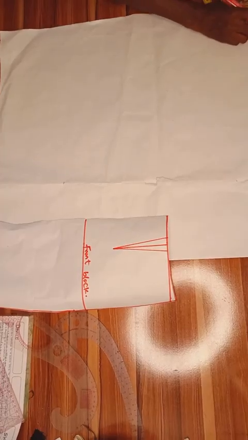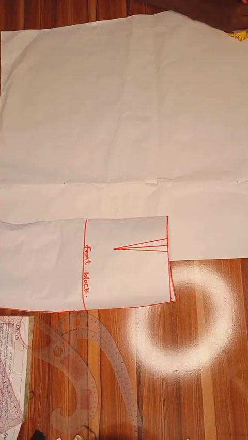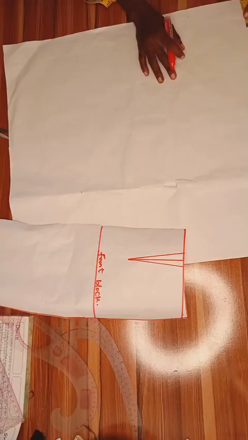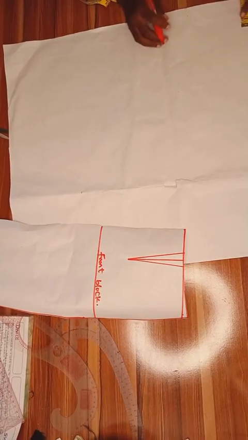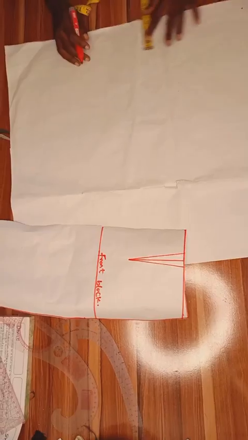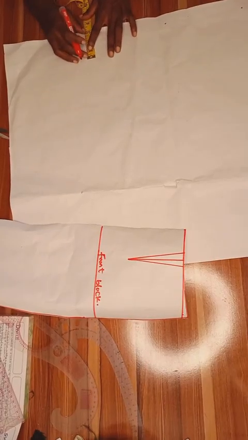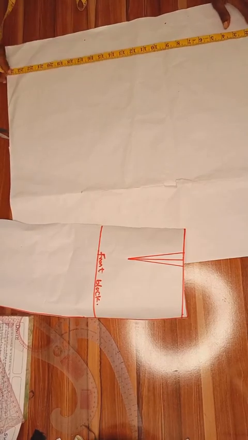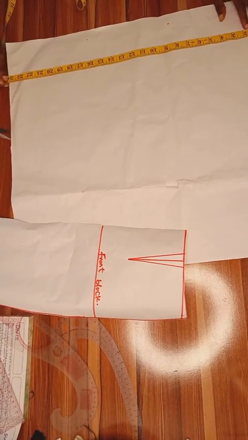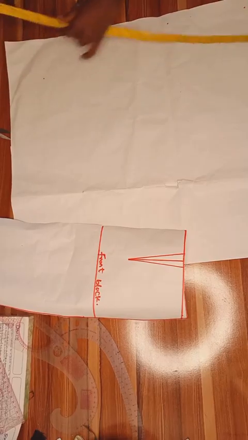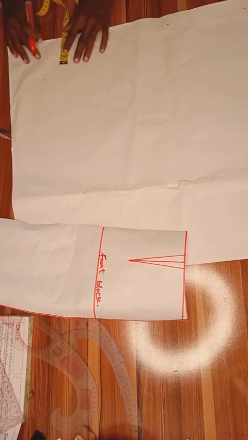Sorry guys, I did not know that the camera did not capture everything, but I'll just try to explain what I'm doing here. So here I am drawing my borderline of 1 inch. Then after drawing your borderline, you take 1 inch for your zip allowance, because that's the only difference between the front block and the back block, the borderline and the zip allowance. So you note your zip allowance. In this case, I'm using 1 inch for the zip allowance. Then after that, you take the length of the skirt.